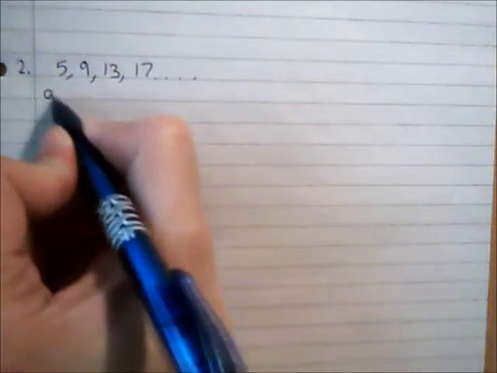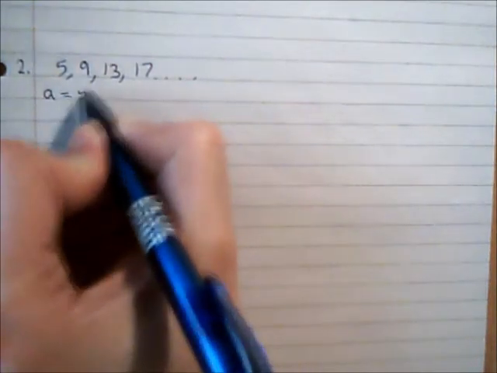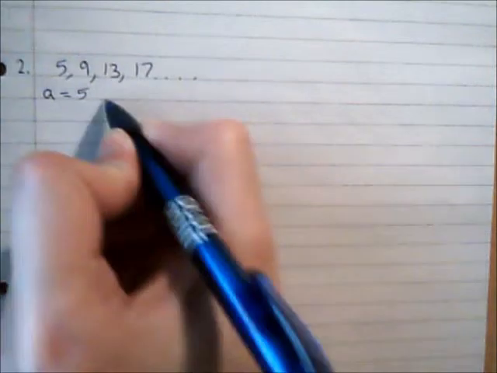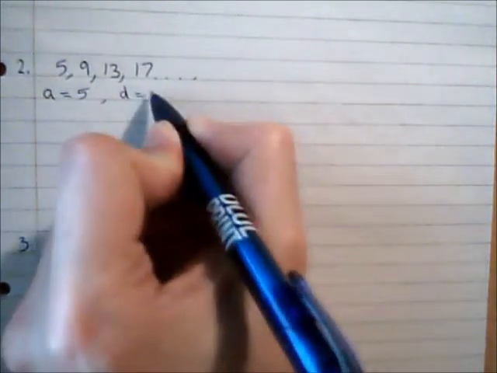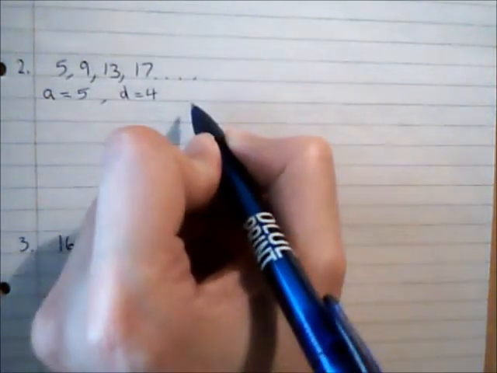So if we look at question 2, let's find the nth term of this sequence. Let's find the values of A and D. A is a value of 5, D is a value of 4, which is a common difference.